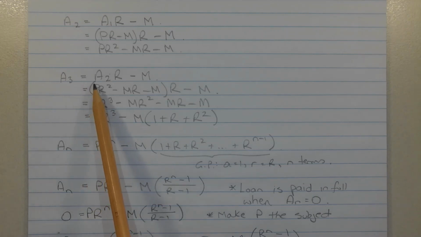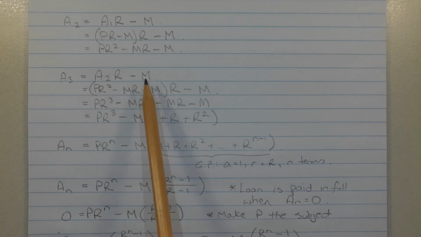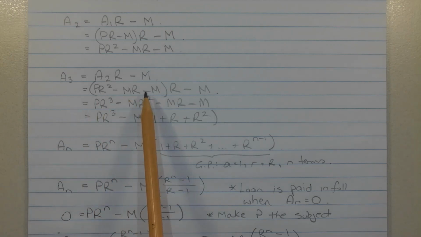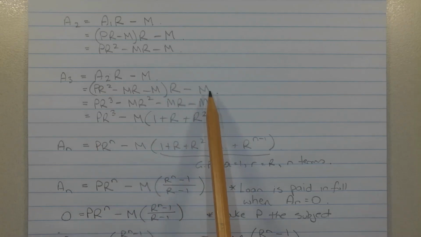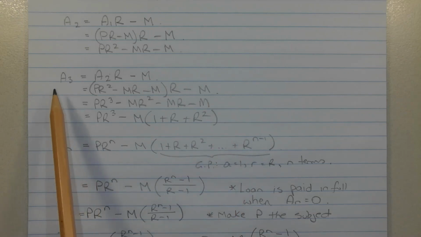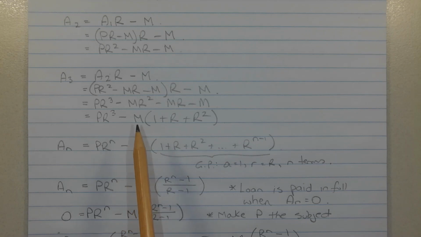So that's equal to A2 multiplied by capital R, take away another fortnightly repayment of capital M, and substituting PR squared minus MR minus M for A2, and then multiplying all that by capital R and then taking away M, expanding the brackets, we get A3 is equal to PR cubed minus capital M outside of 1 plus capital R plus R squared in brackets.